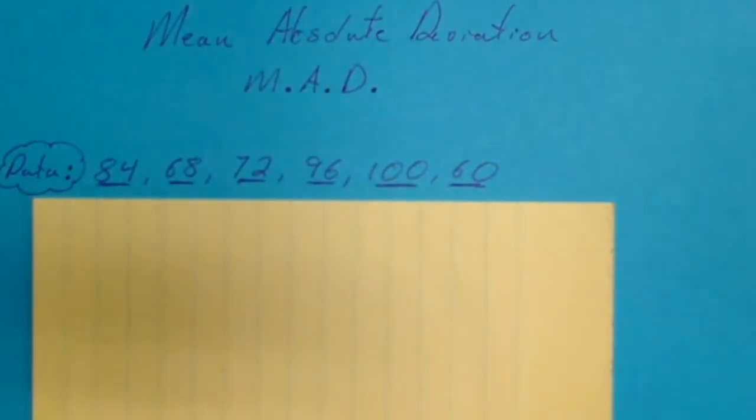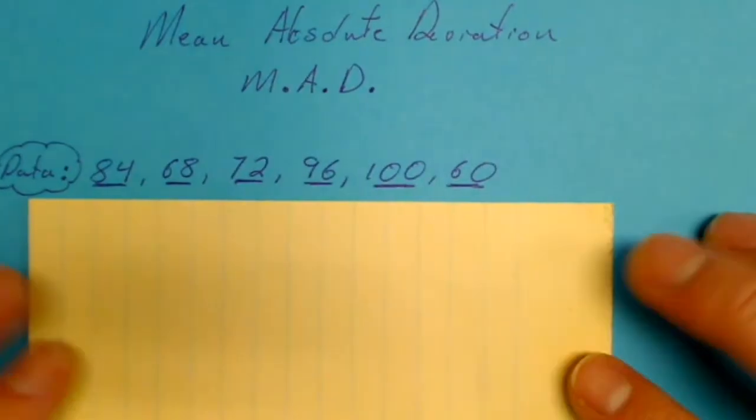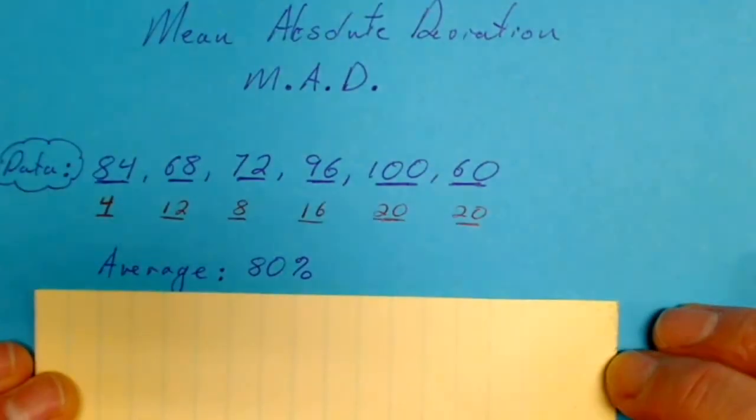So when doing a mean absolute deviation, the very first thing you have to do is find the average of the data that you've been given. So I added 84, 68, 72, 96, 100, 60 all together. And everybody should know how to find the average at this point in 8th grade. That's you add up all the data and then divide by however many there are. So I added them all up. I divided by 6 because that's how many numbers there are. And I got an average of 80.